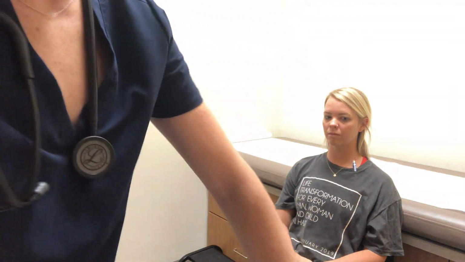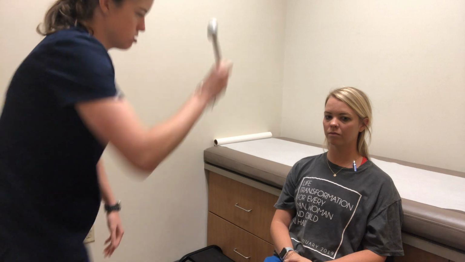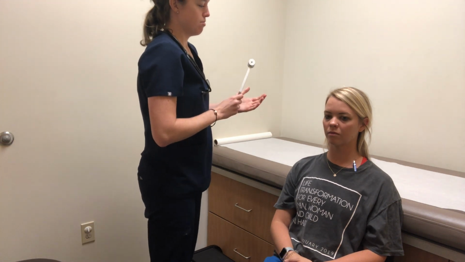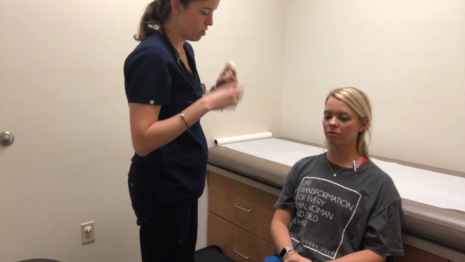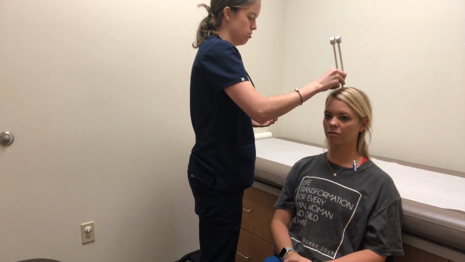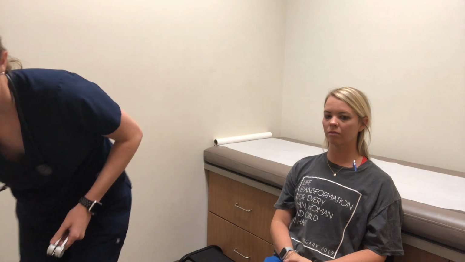Going to do the bilateral bone conduction with the Weber test. So I'm going to sit this on the top of your head, look like a Teletubby, and just tell me if you hear a sound louder in one ear or the other, or if it's equal in both. Equal. Good. And it should be equal in both. So we are all good there.